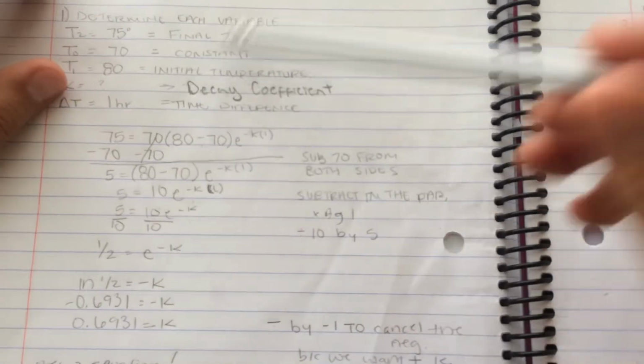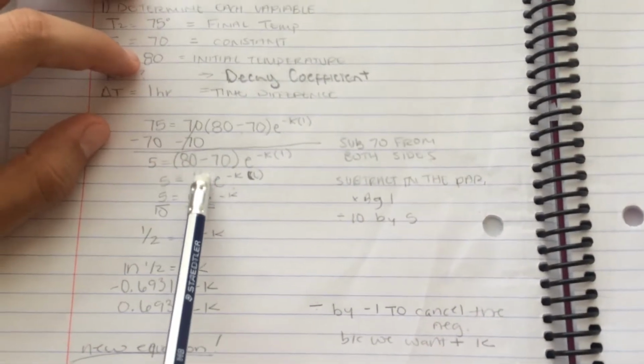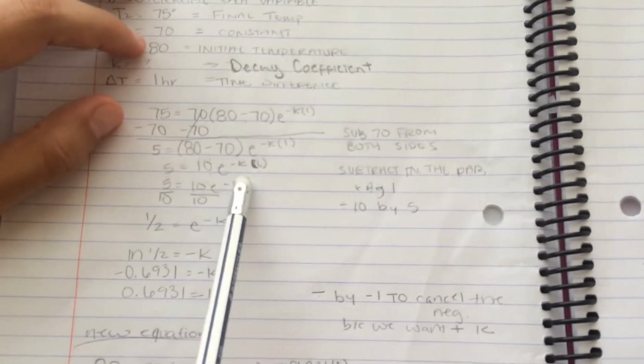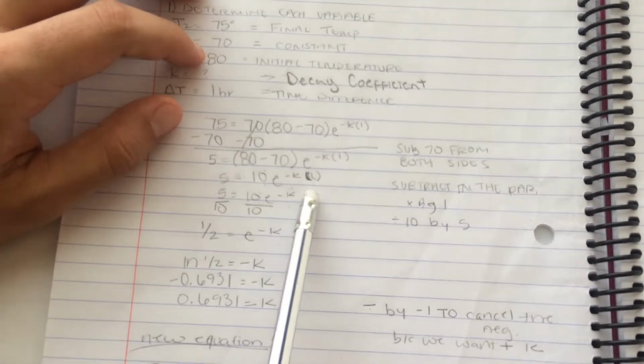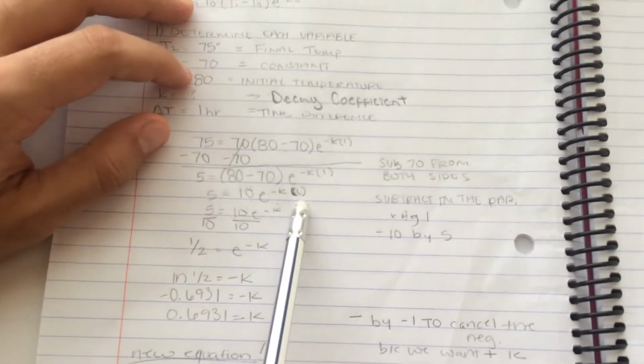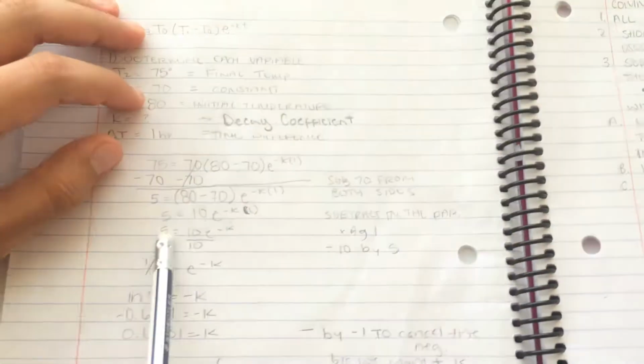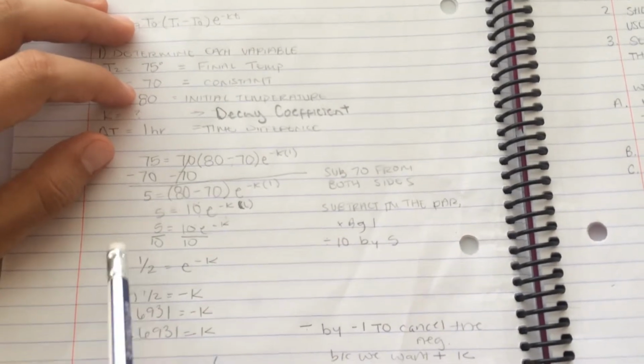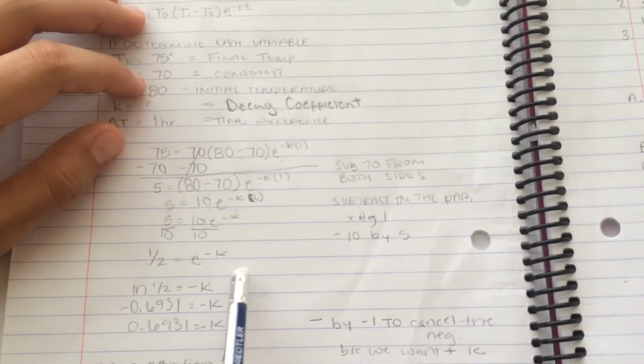I subtracted 70 first from both sides, then I subtracted 80 minus 70, which gives me 10. Then I multiplied negative k times 1, and then I get 5 equals 10 e to the negative k. Then I divided by 10 on both sides, which gives me 1/2 equals e to the negative k.